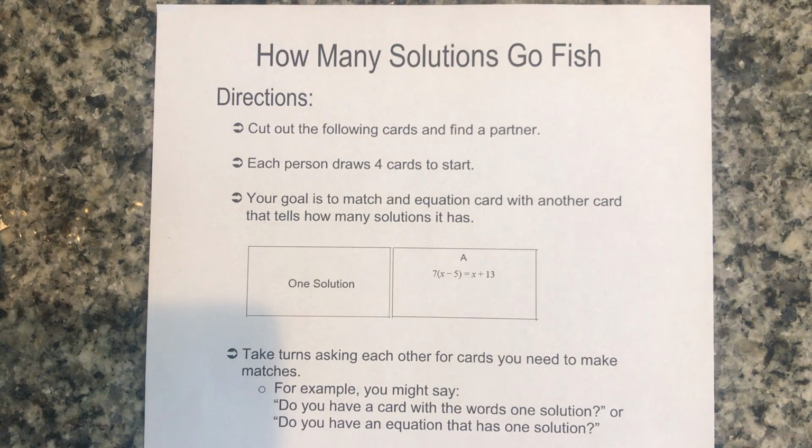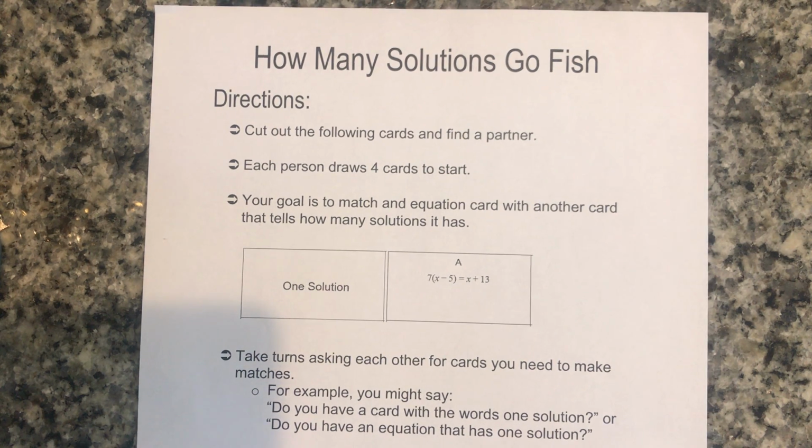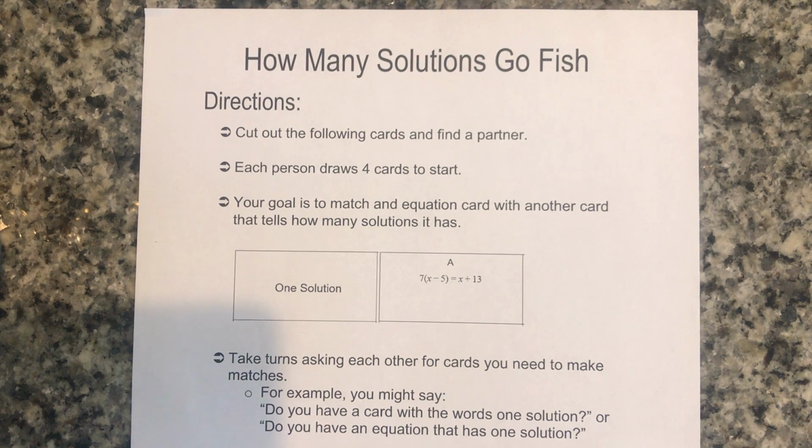All right, you guys, so this is the activity on page 143 to 147 in your home learning books. I'm going to show you how to play this, and you can play this with a family member, sibling, parent, whoever, or maybe you could Zoom each other and play against another classmate. This is called How Many Solutions Go Fish.